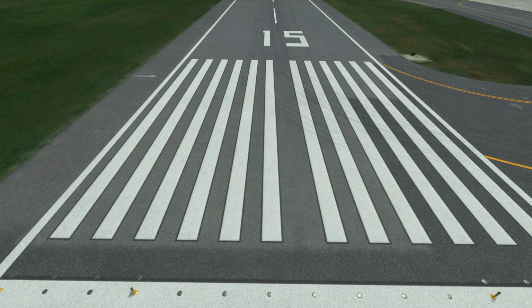Also, the runway numbers have to be 60 feet tall. So some more cool facts for you. These numbers are actually way bigger than they actually appear.